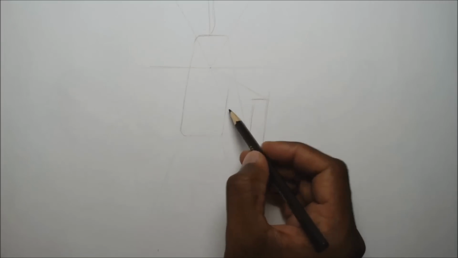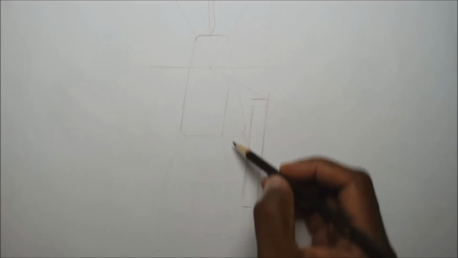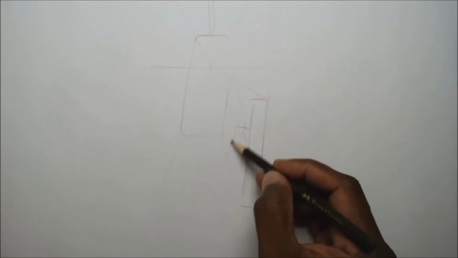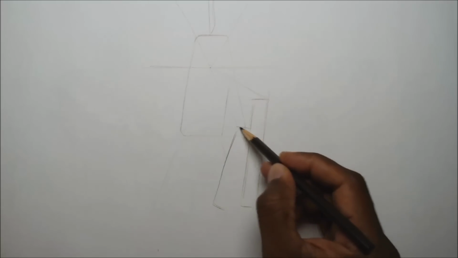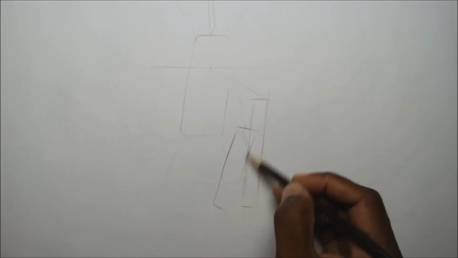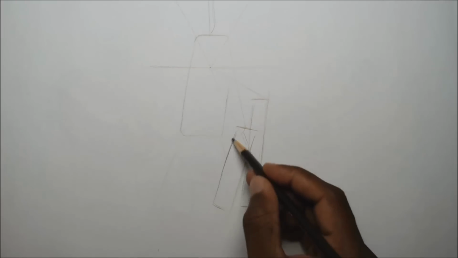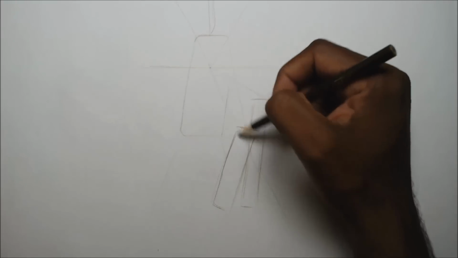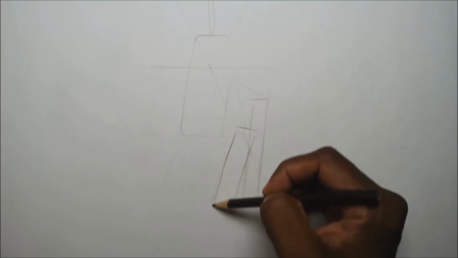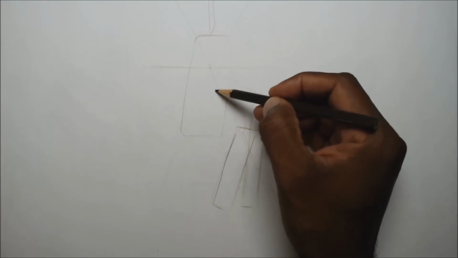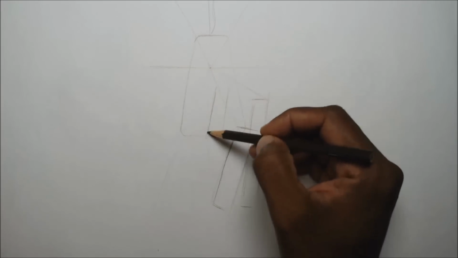To draw any object, you need to draw the basic forms using the perspective, and then you can add the details to the object. Also, try to draw as simply as possible.